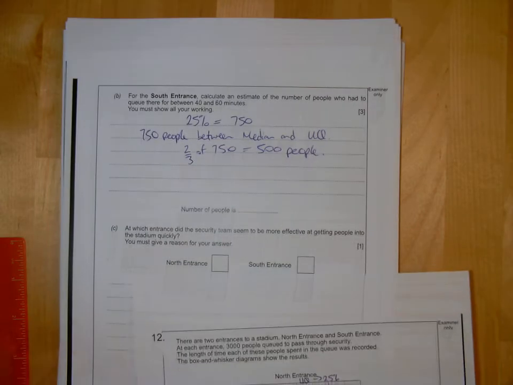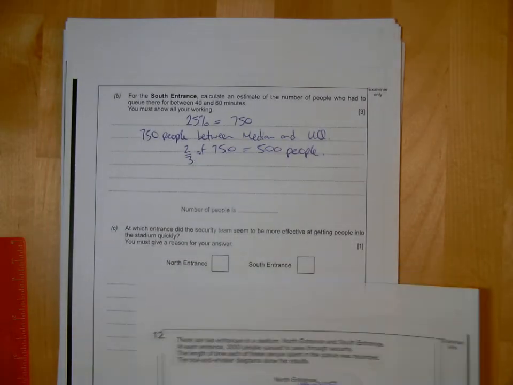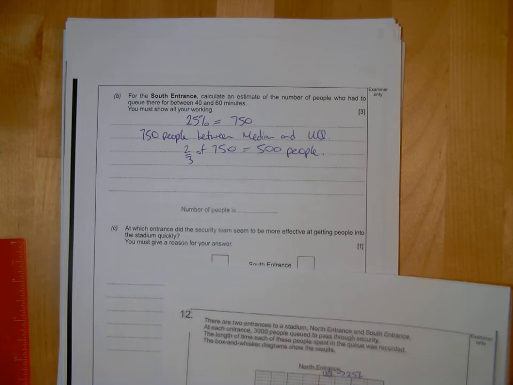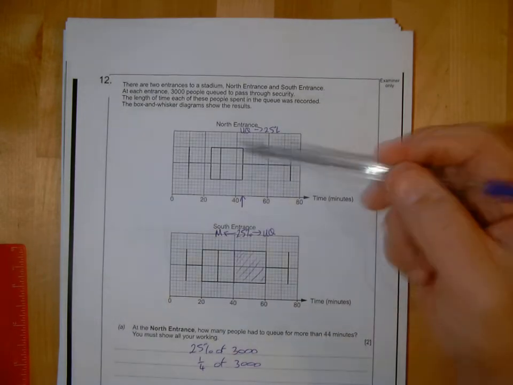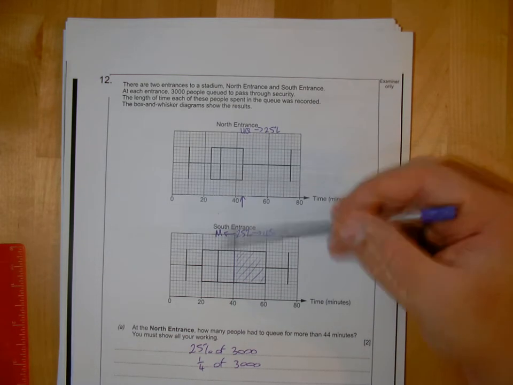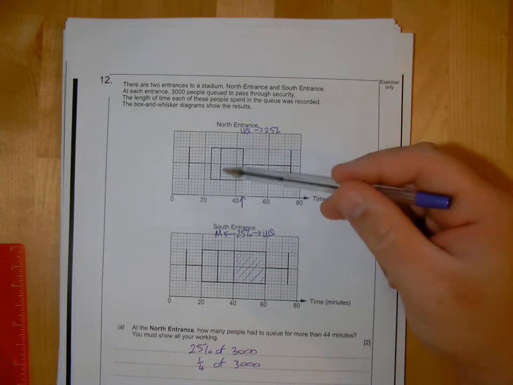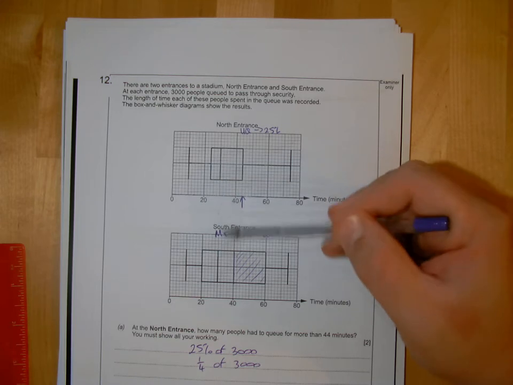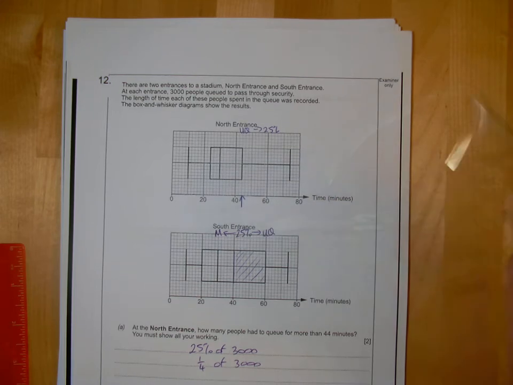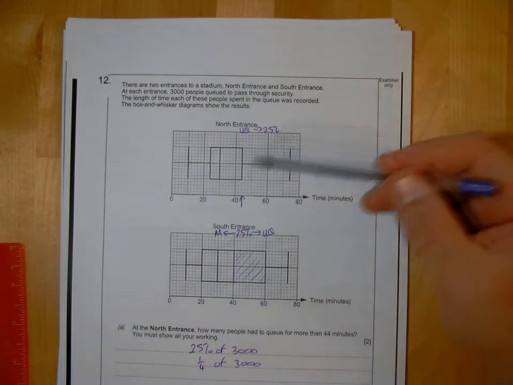Okay, and it says then, at which entrance did the security team seem to be more effective at getting people into the stadium quickly? Give a reason for your answer. Now, what I often do with this is I look for the medians, try and compare the median time, okay, to see which one's quicker. But when you look at the medians here, they're both the same, aren't they? They're both 30, okay. But the value that sort of stands out to me is looking at the upper quartile.